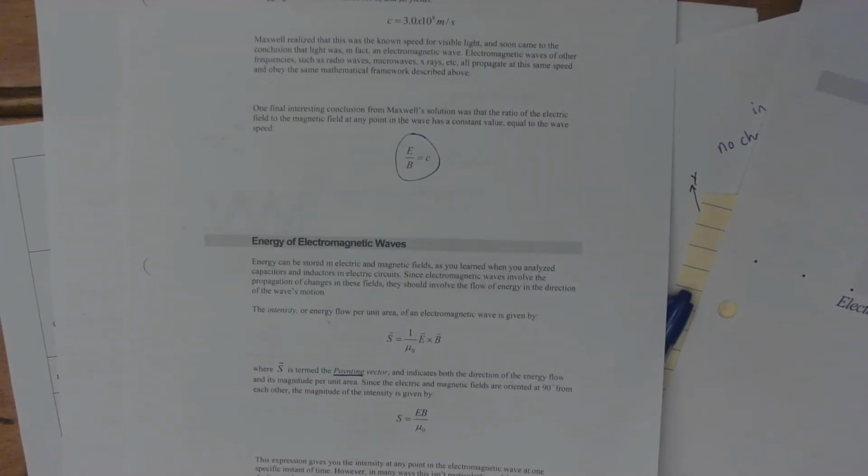Okay, and that is energy of electromagnetic waves. We are not going to be doing example problems with everything that is covered in the beginning of the electromagnetic wave section, but you should still read through everything here. So that would be up to page 17. So you should read through everything, but we may not actually do example problems for all the material there.